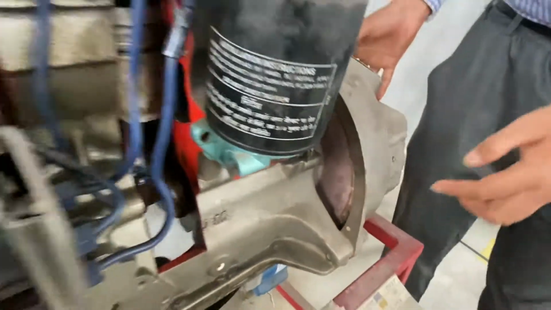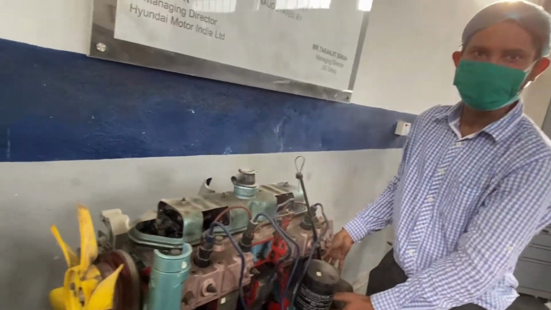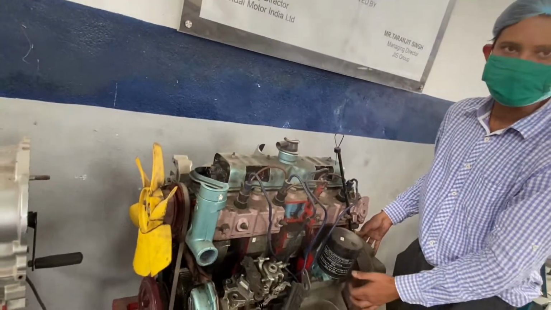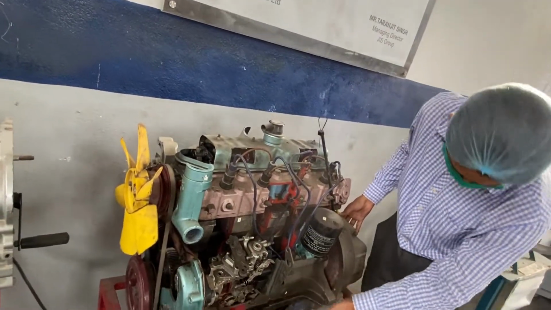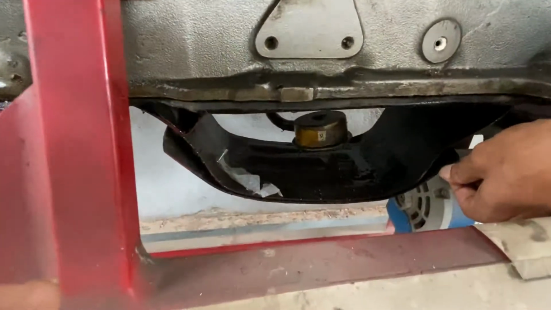Okay. Now flywheel, what is the material used? The flywheel is also made of cast iron. Okay, and this is also a casting process. Then the lowermost part is called the sump. It is a thick sheet metal.